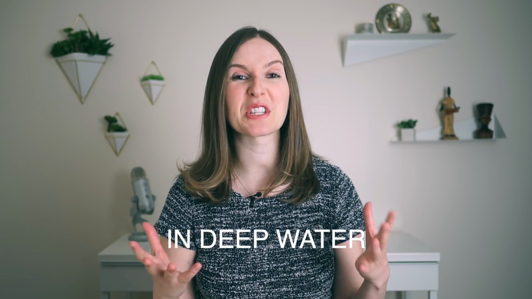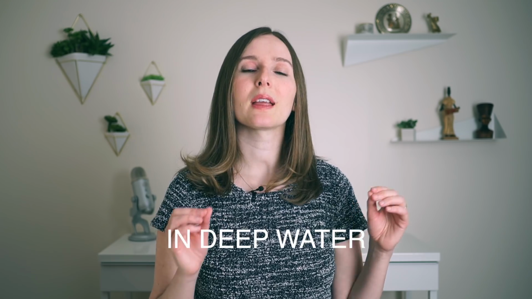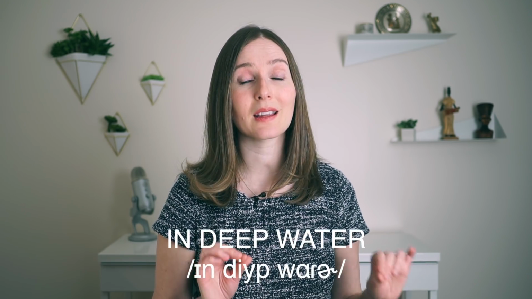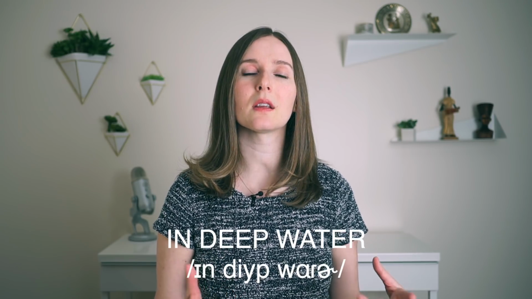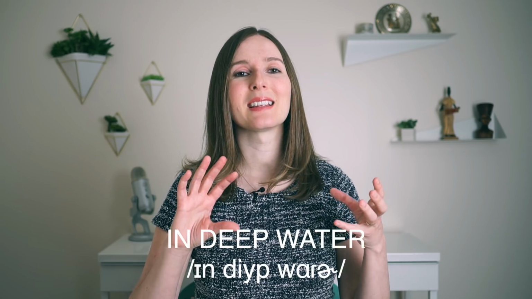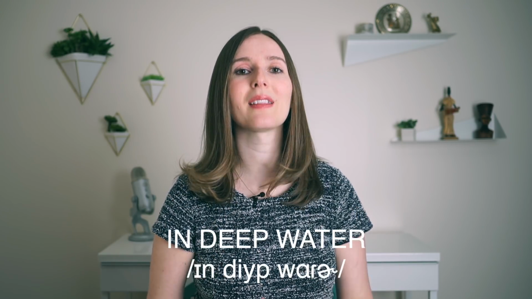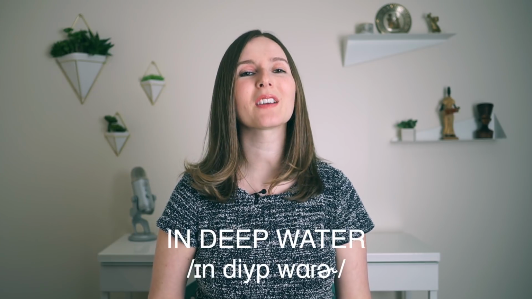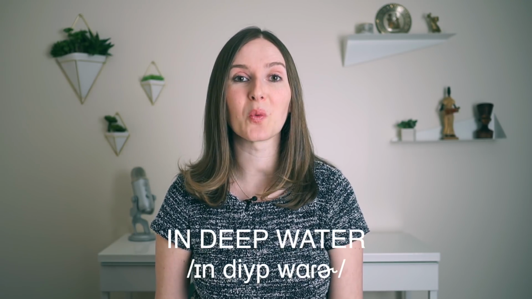Let's look at some of the articulation here. So our in is that lax I vowel, no nasality, no tension. So it's not in, it's in. Deep is that tense, diphthongized E vowel that is not a pure I sound. And then water is a really, really tricky word.